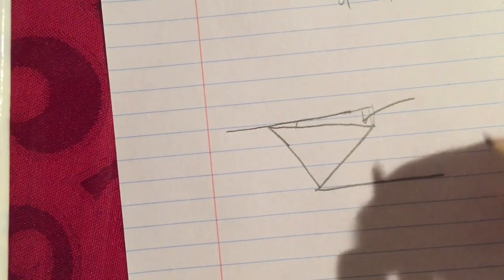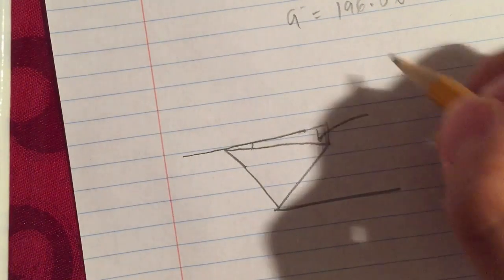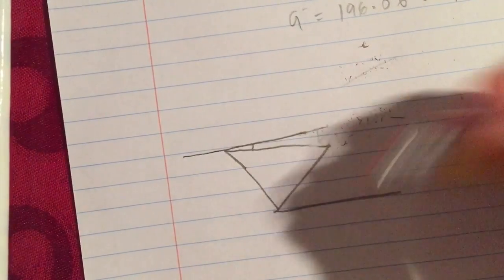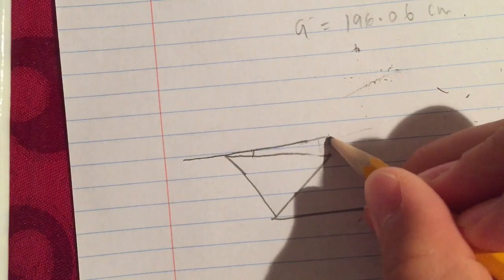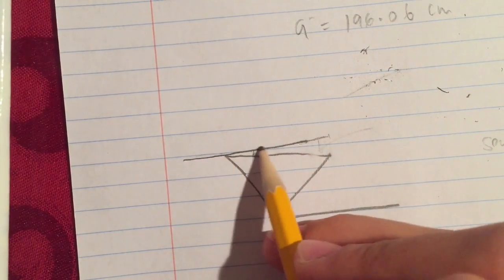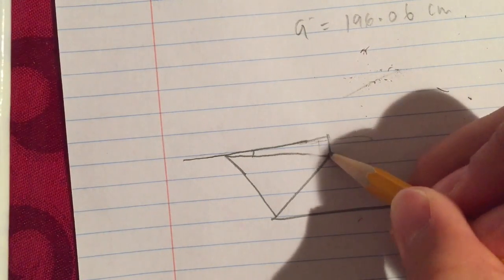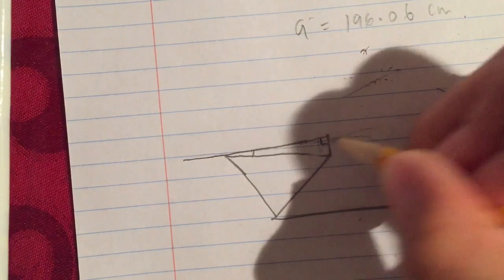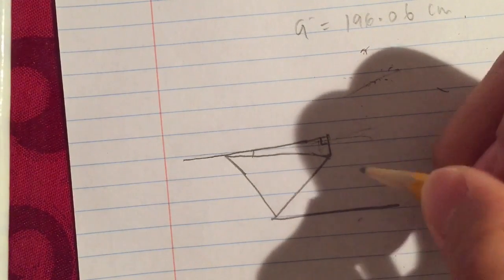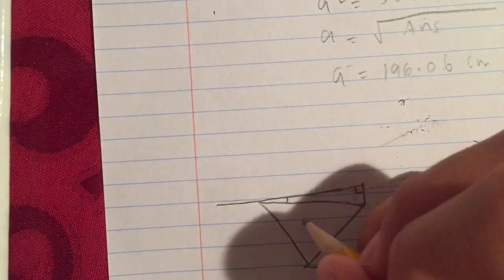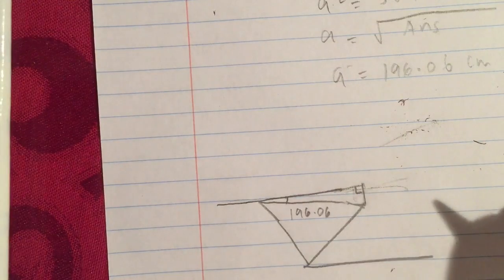So some conclusions we can immediately make are this triangle is a right triangle because of this side. So if we have a perfectly straight horizontal line and we are looking for a perfectly straight vertical line, these two lines are perpendicular and will cause a 90-degree angle to be formed. And what else do we know about this? The side we solve for is the hypotenuse. So this side would be 196.06.